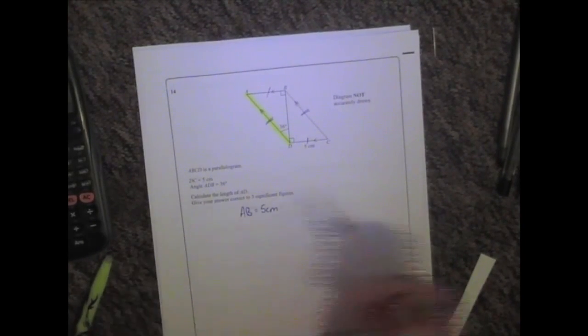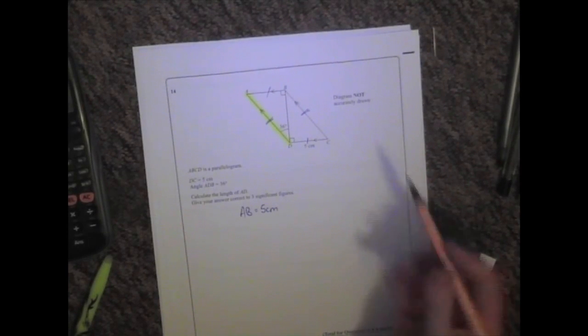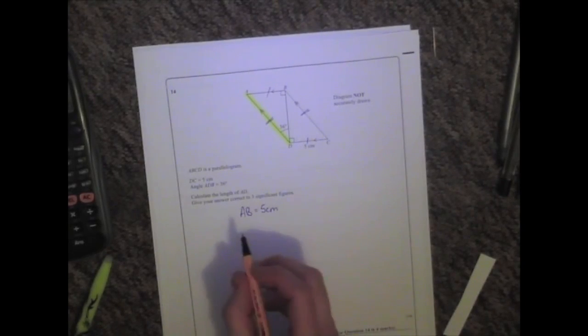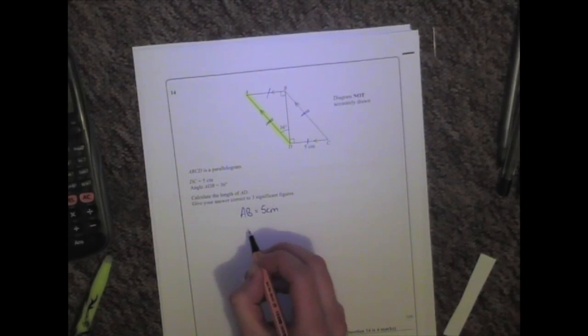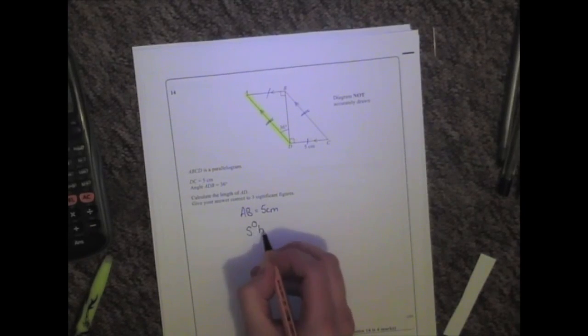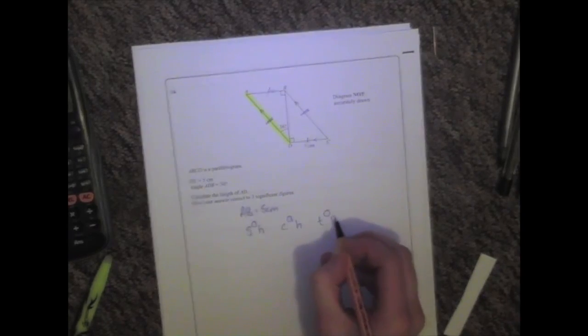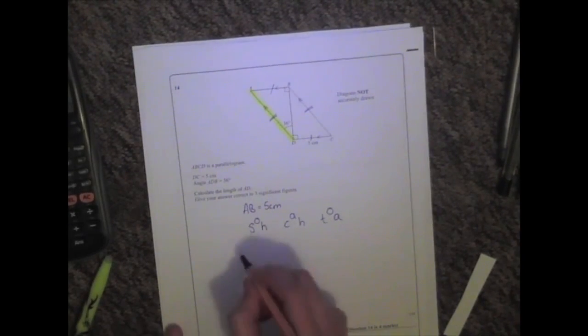That's because of my knowledge of parallelograms to know that those two are equal. Now, I've got a right angled triangle, I've got one side and an angle. So I know therefore that I need to use SOHCAHTOA to be able to work out my answer. So I'm going to write it down to begin with. I write mine down in triangles. The reason for that will become clear in a minute. It's just a nifty little trick that can help you to rearrange these formulae.